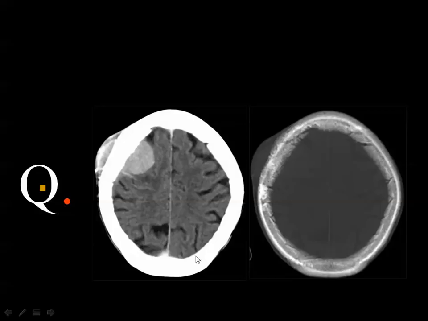Axial CT scan of the brain after contrast injection, soft tissue and bone window images. Hemangiopericytoma.